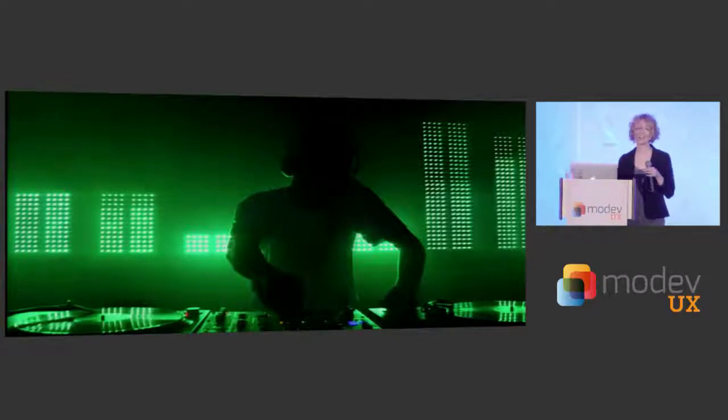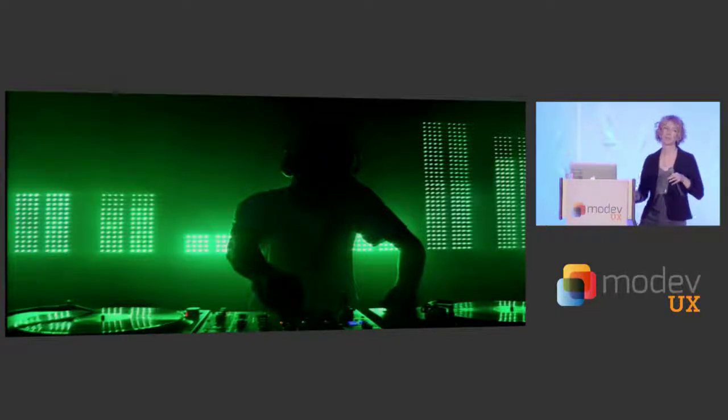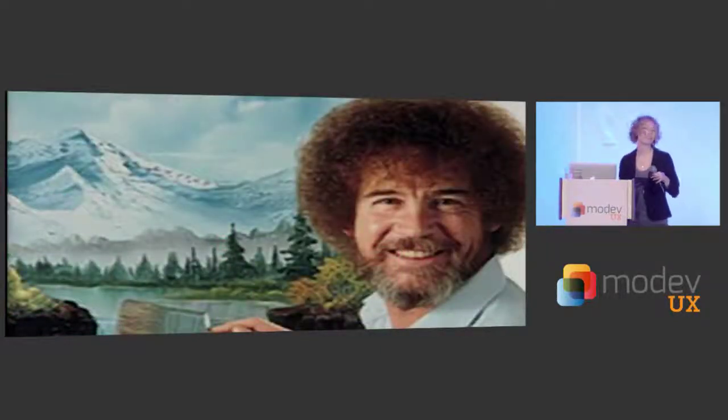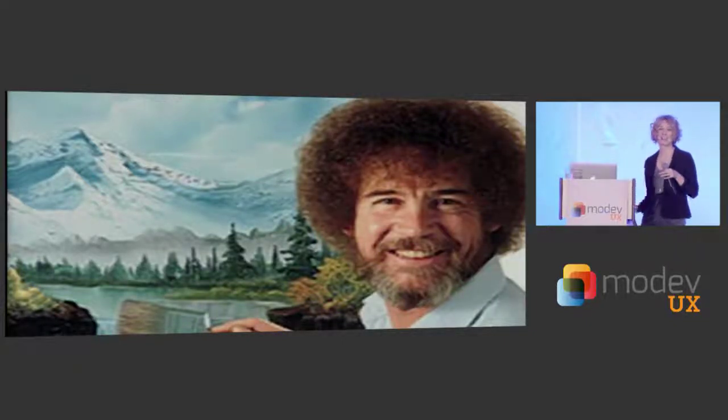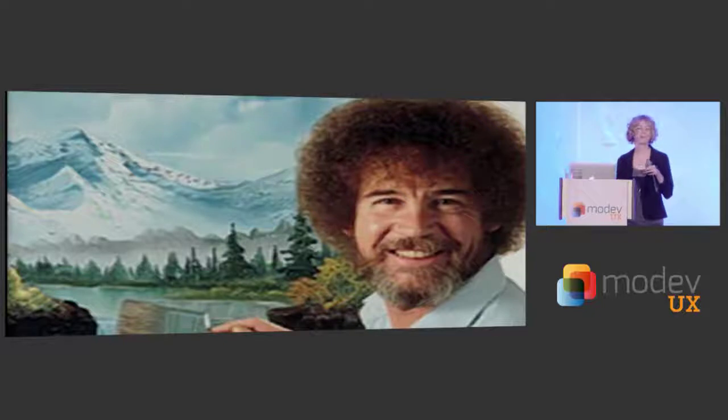Transitions are kind of your chance to DJ your app, right? Like overlapping beats, making one jam flow into the next. No disruptions. They just smooth everything out, right? Like Bob Ross, right? Bob Ross never had any harsh edges, right? No sharp edges, just happy little trees.